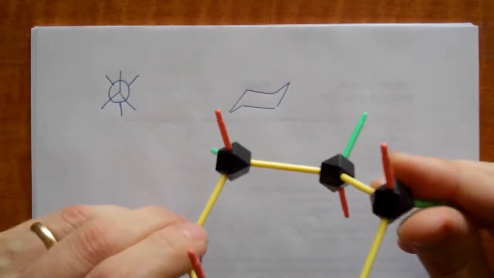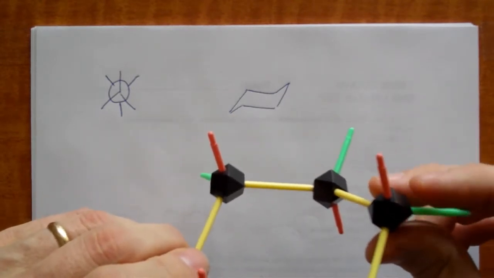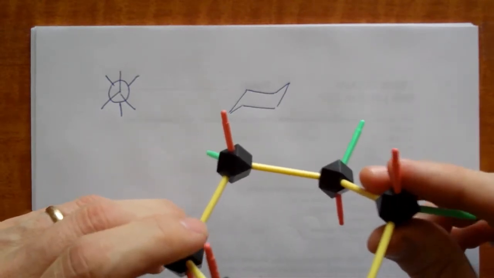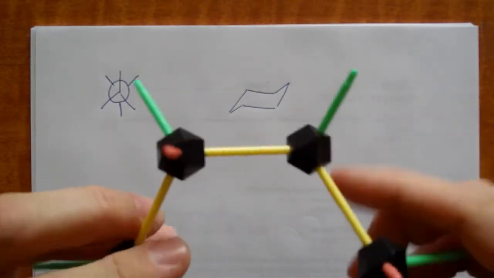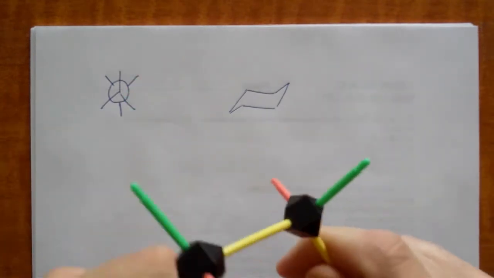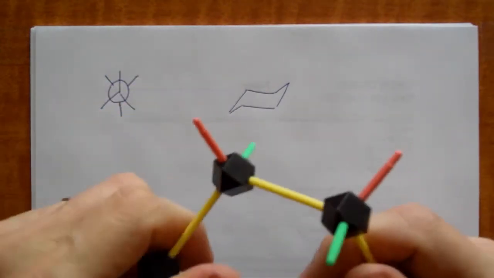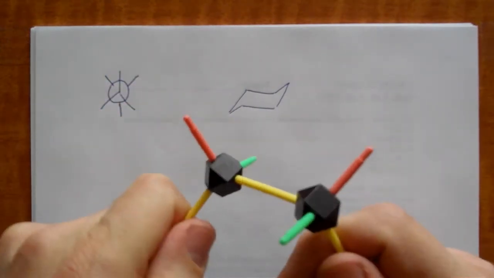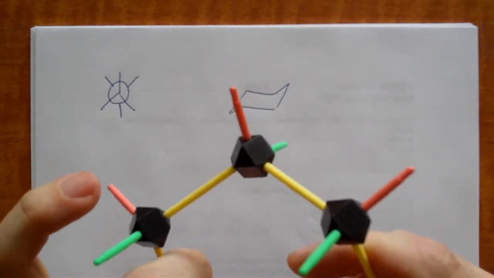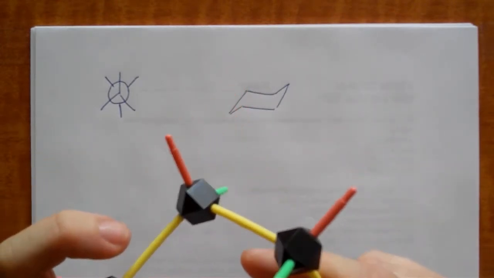It's important to know that these things can go through ring flips, which of course is part of this lesson. What that means is that these bonds are sigma bonds, so they can constantly go back and forth. Here's an example of this thing going back and forth. And obviously we have a bond breaking right there.